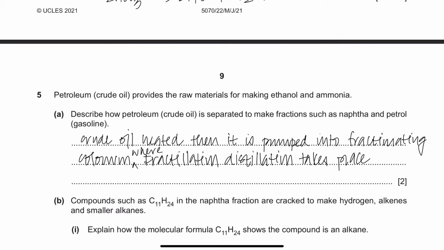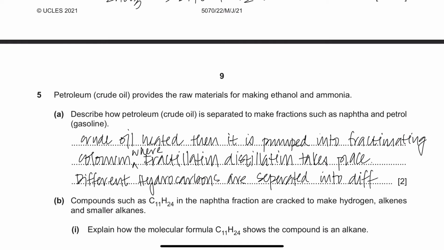And what happened in fractional distillation? The crude oil, different hydrocarbons, are separated into different fractions based on what? Based on their boiling points. So by writing all of this, you get at least 5 marks, right?